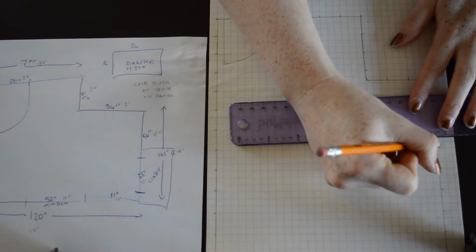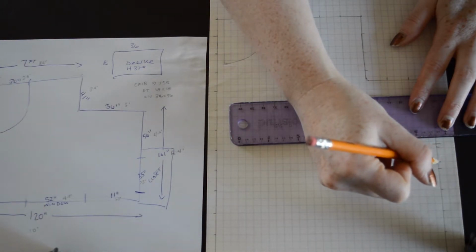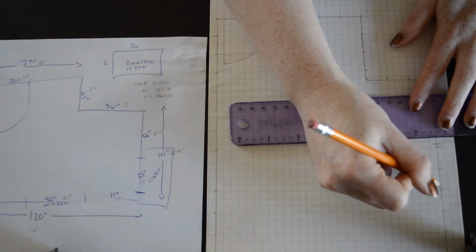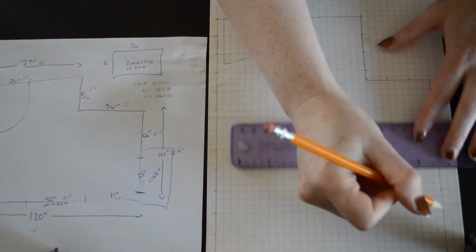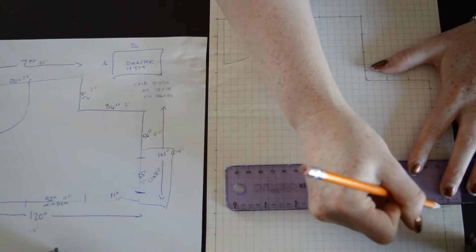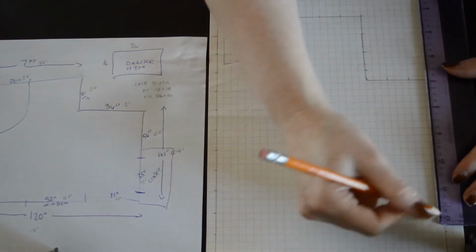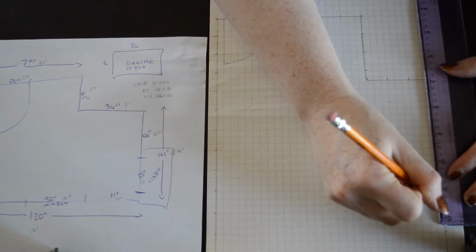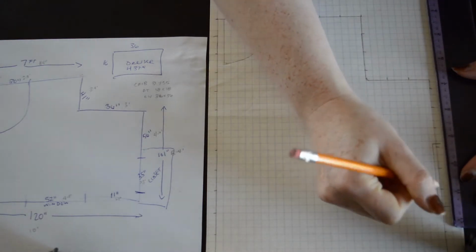So 1, 2, and 3 feet wide, and it's just under, but I'll go like this. And for my closet door, I'm just gonna kind of color a square in like this. And that's my closet door.